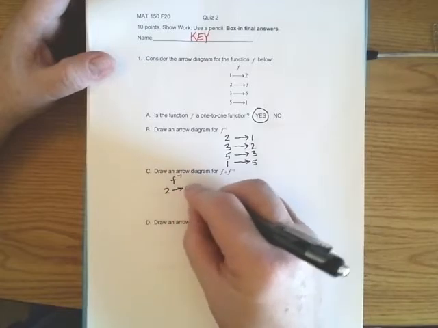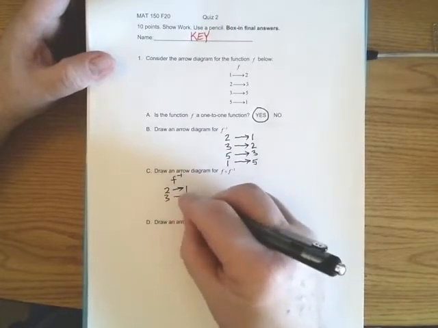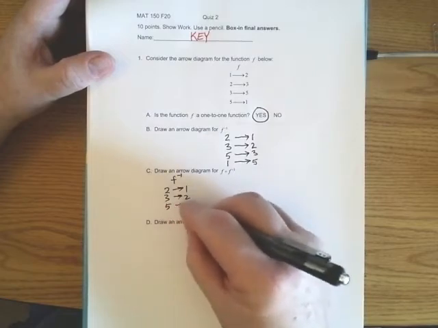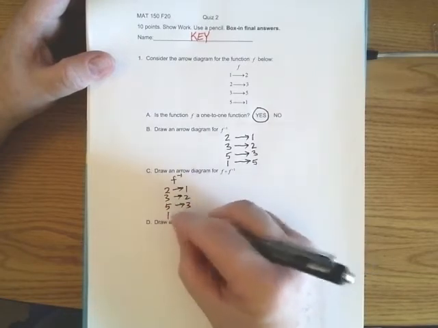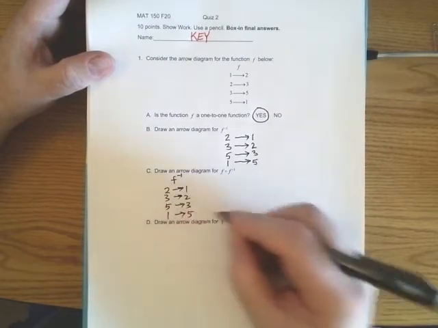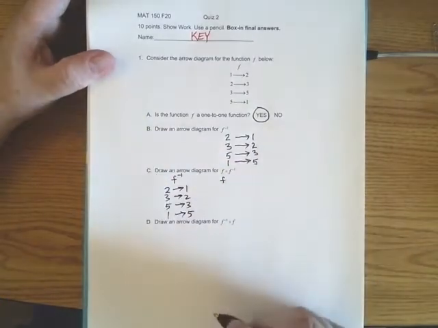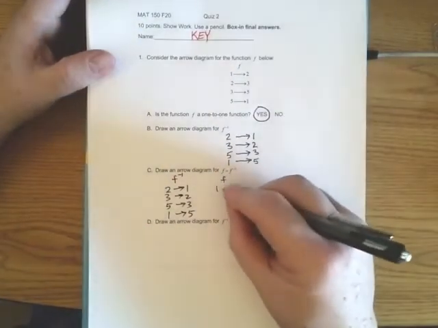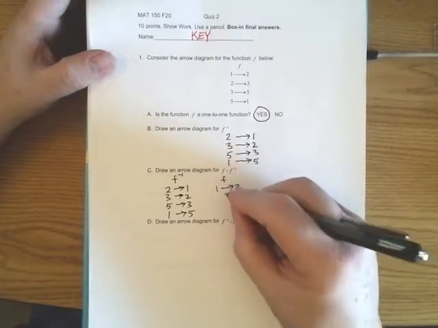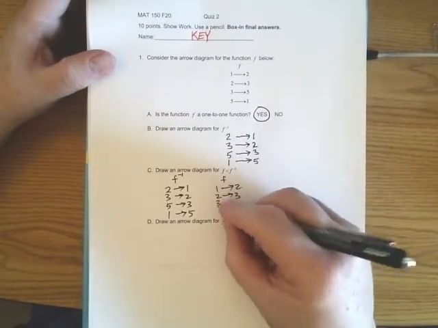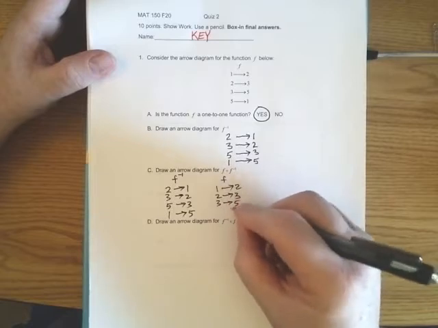So I'll write that again. There's f inverse again. Then I'm going to write f second because it's the second thing that gets computed. So just transcribe that. Very simple, just a copying exercise.